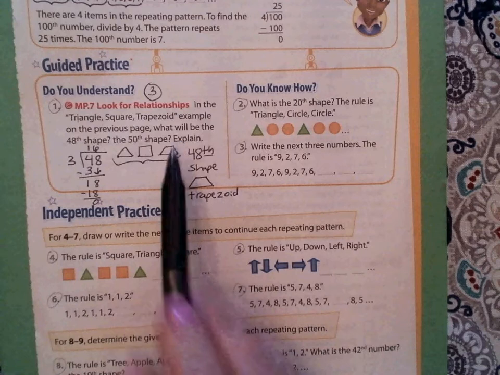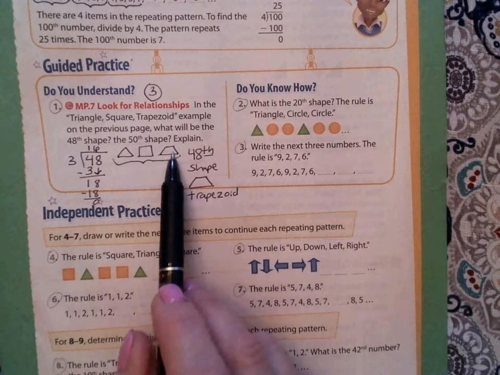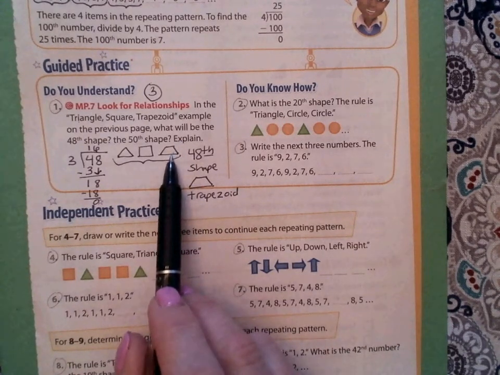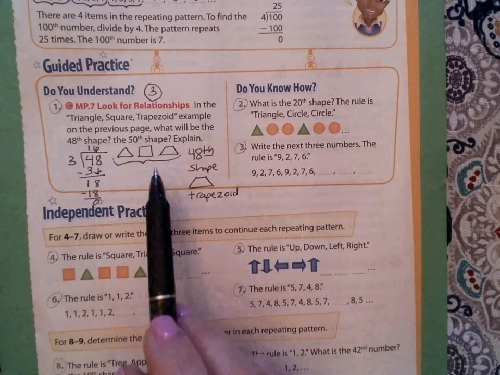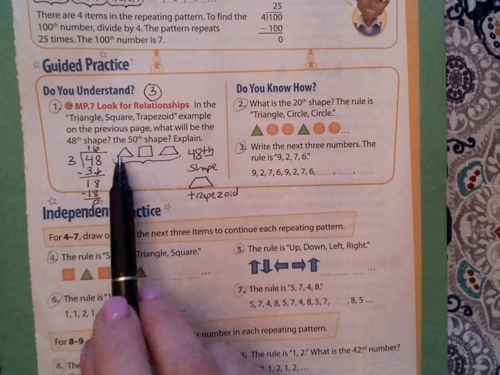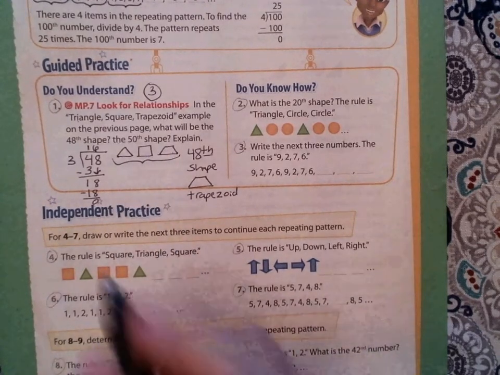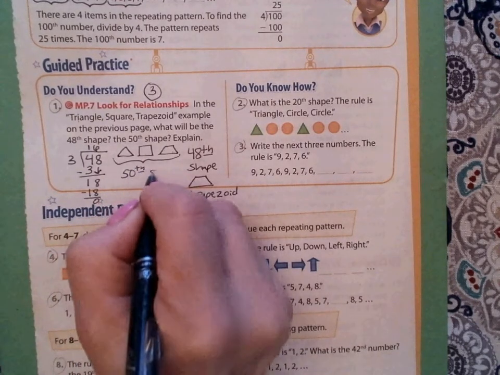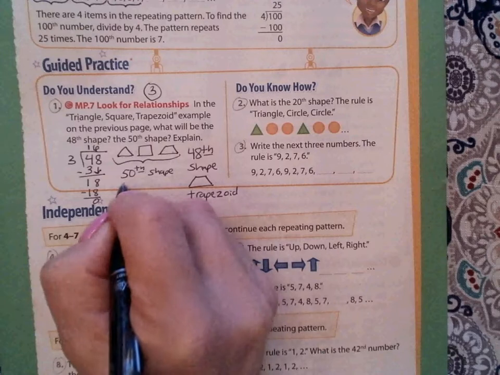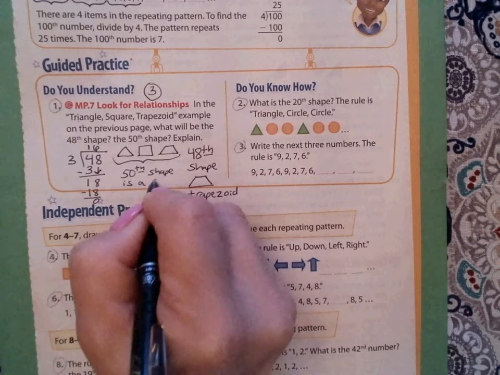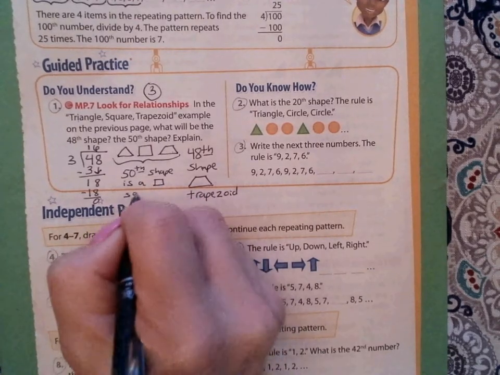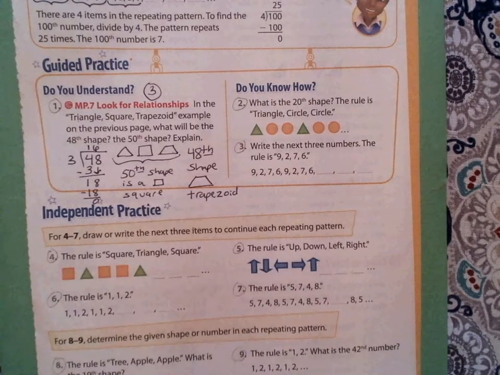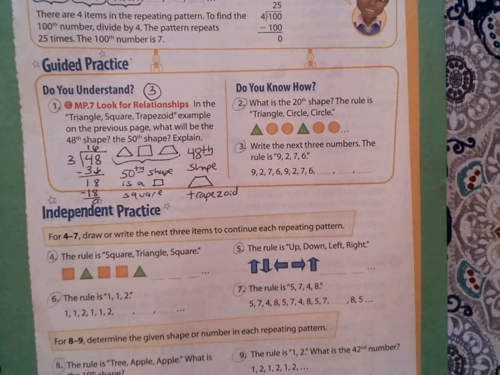And if I need the 50th shape, I know if I just finished at a trapezoid, I can go 2 more, because to go from 48 to 50 is 2. 1, 2, I can see that the 50th shape is a square.